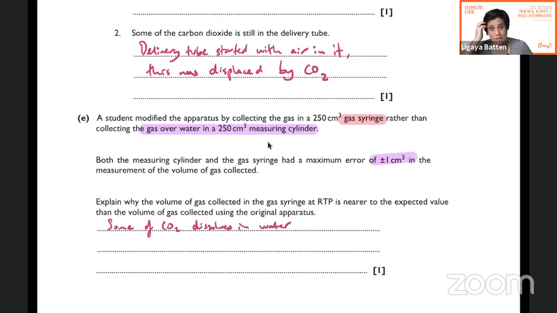So that's why, if we use the gas syringe, even though it's got the same measurement error, if all else is equal, then we may measure less carbon dioxide than expected, because some of the carbon dioxide will have actually dissolved into the water in the apparatus and therefore not reach the measuring cylinder, which is where we're trying to collect the gas. Okay.